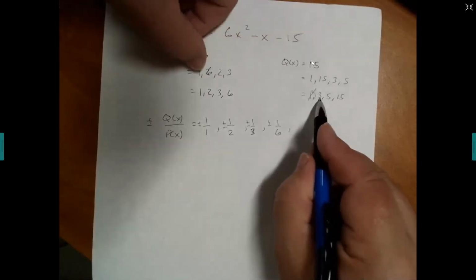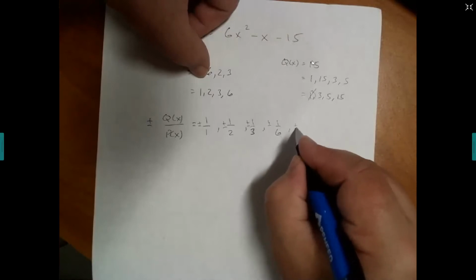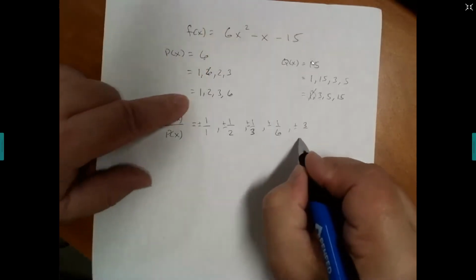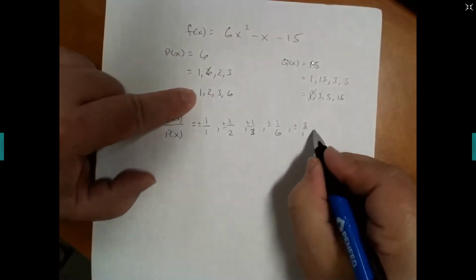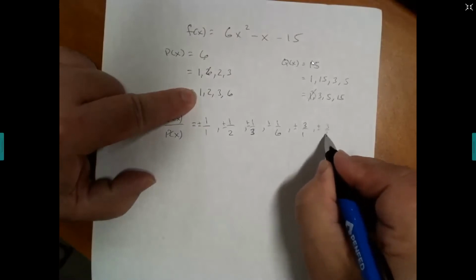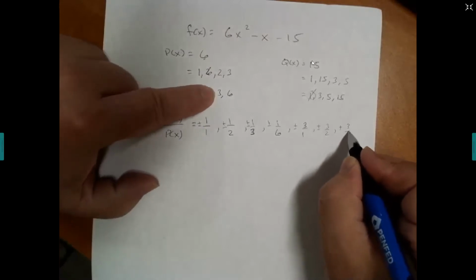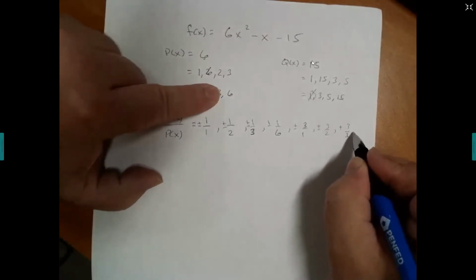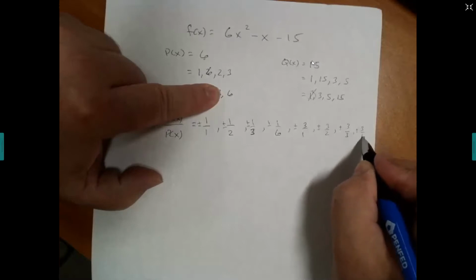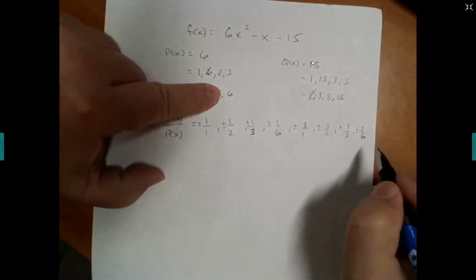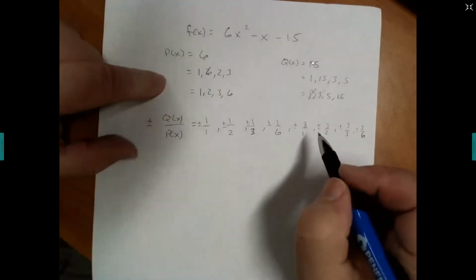Now I start with a 3. Plus or minus 3 over 1, plus or minus 3 over 2, plus or minus 3 over 3, 3 over 6. So that takes care of the 3.